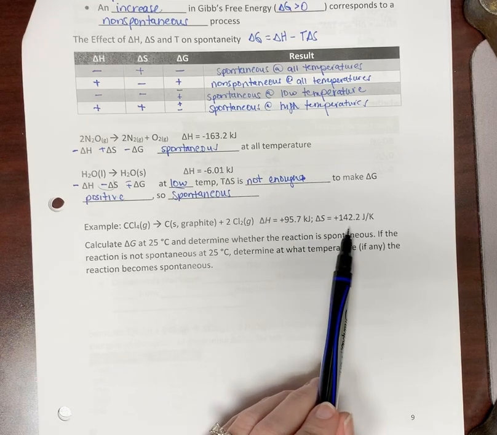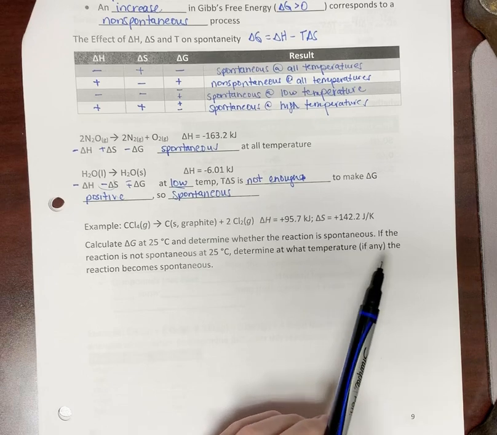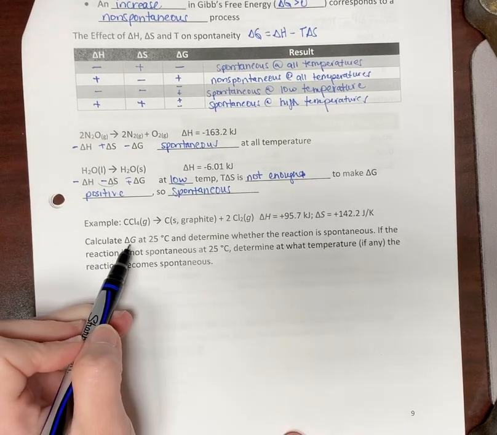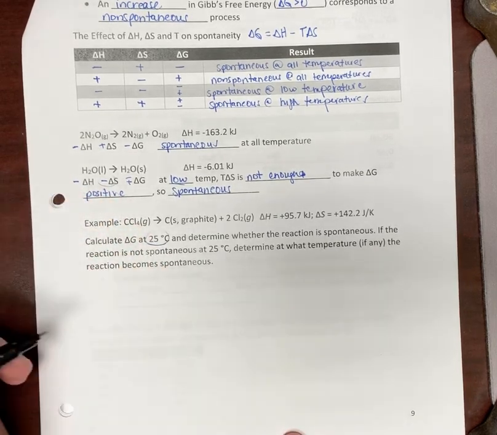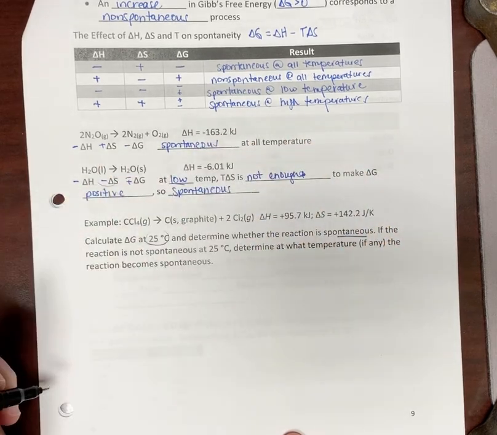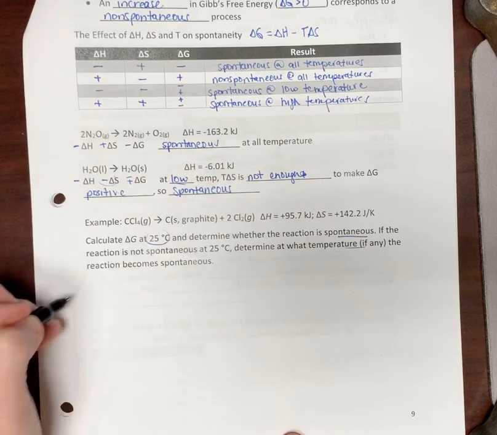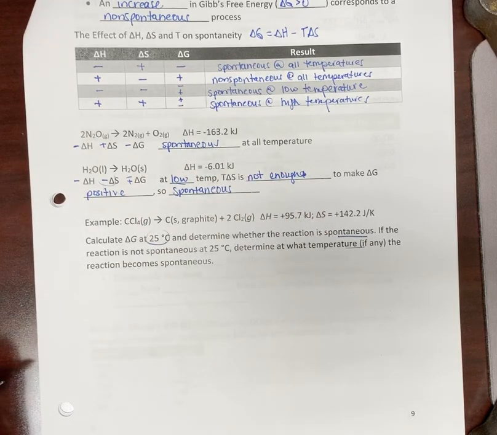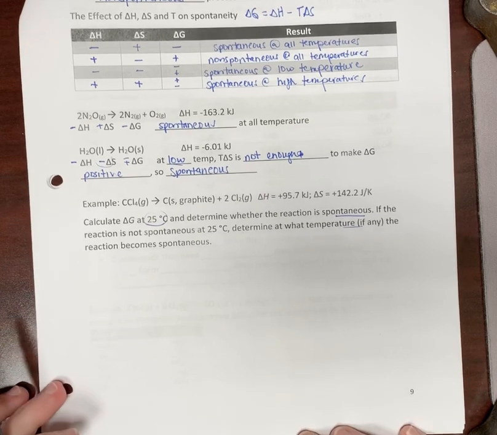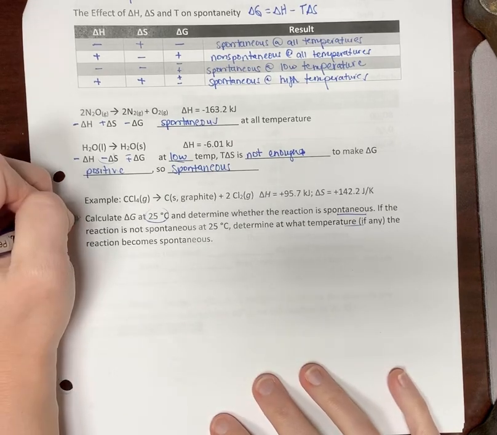Delta S is positive 142.2 joules per Kelvin. So let's calculate delta G at 25 degrees Celsius and determine if it's spontaneous. If it's not spontaneous, determine at what temperature it would become spontaneous. Again, these are excellent questions because you can determine a lot of understanding out of one question. So let's do the first part first.